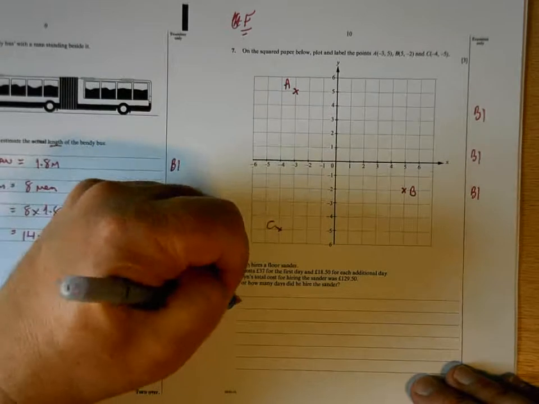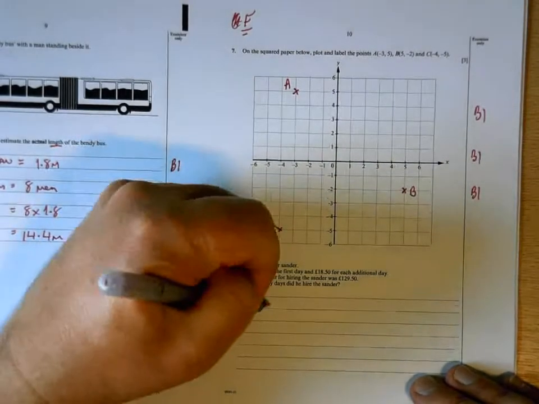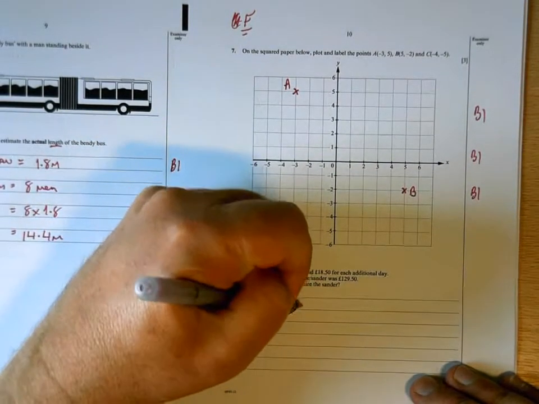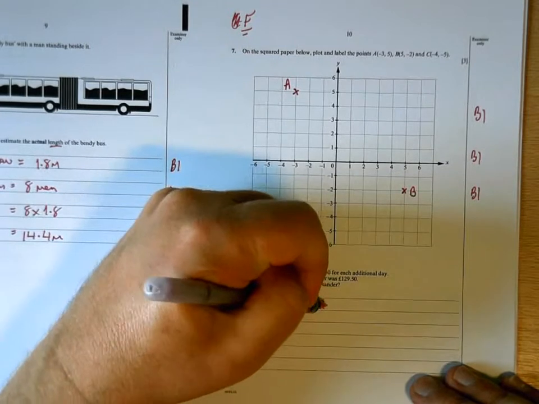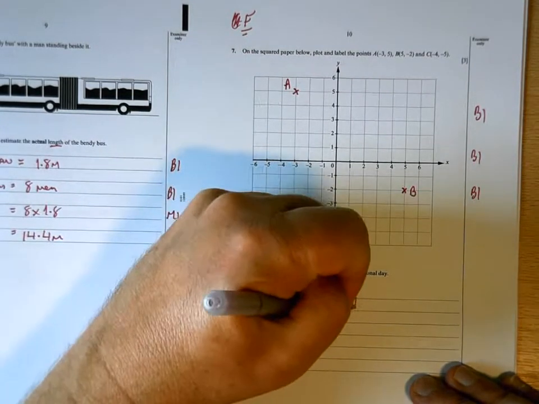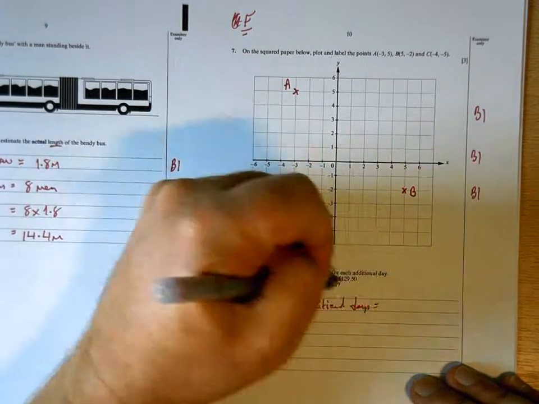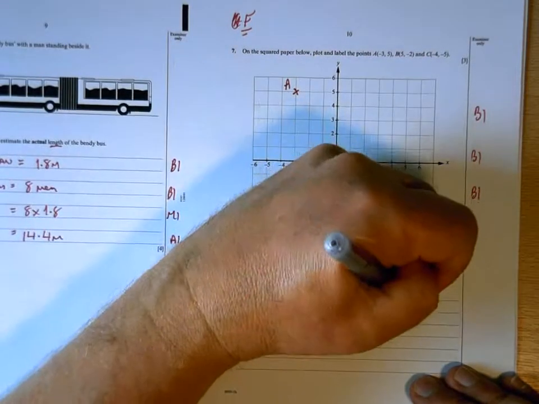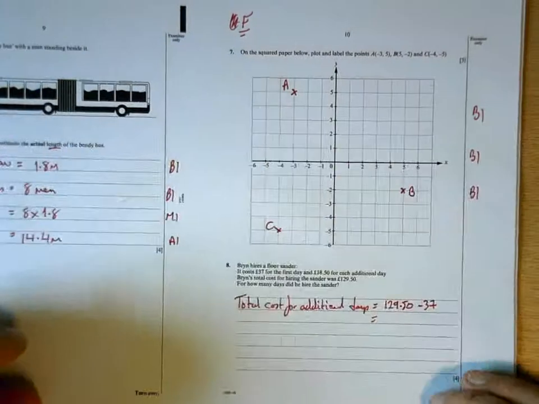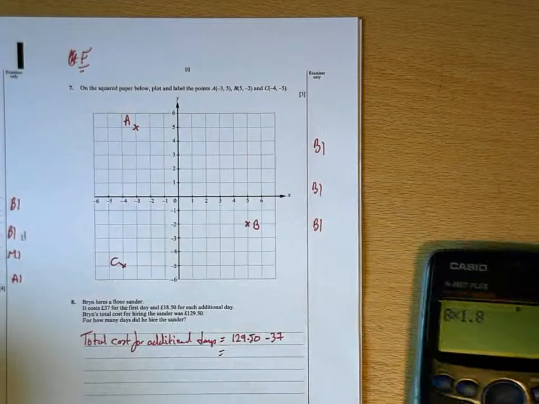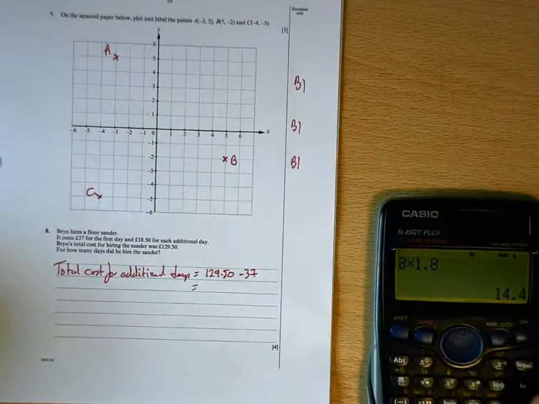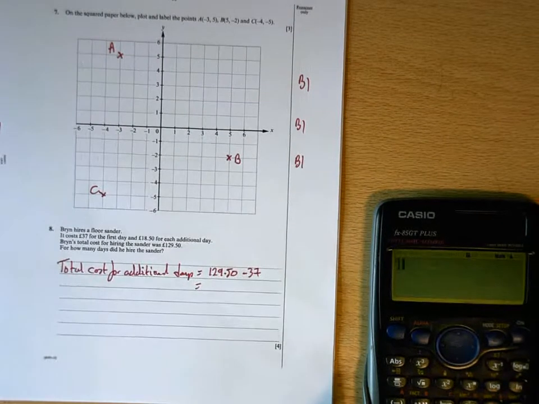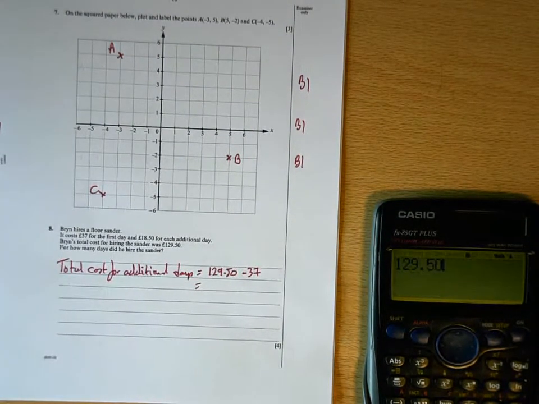So total cost for additional days will be £129.50 less £37. Put my calculator back on the screen. £129.50 less 37, £92.50.